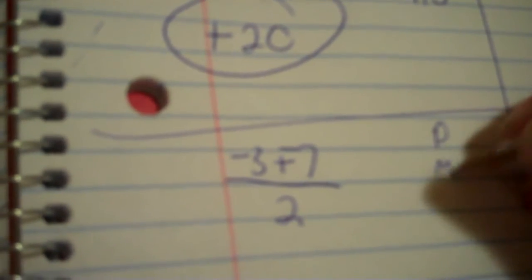Now, parentheses, multiplication, division, add or subtract. Now, when you look at that problem at first, you're like, there's no parentheses, but you need to make a parentheses. When you have addition or subtraction on top of a fraction or on the bottom of a fraction, okay, when you have addition on top or bottom of a fraction, you need to put that addition in a parentheses because that does come first. So we have to do our parentheses.